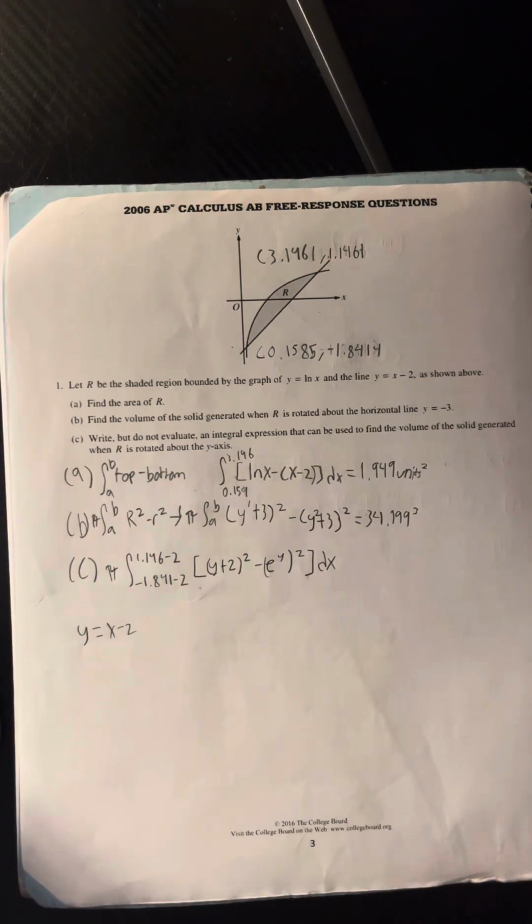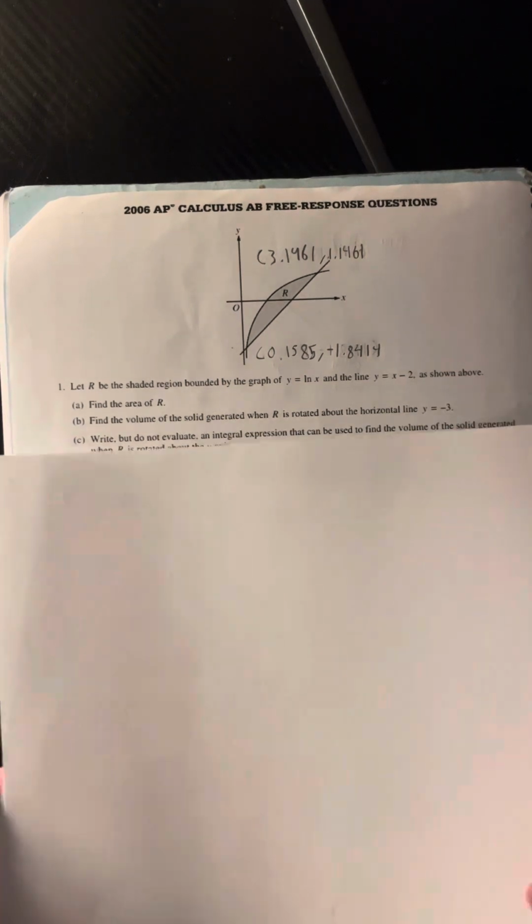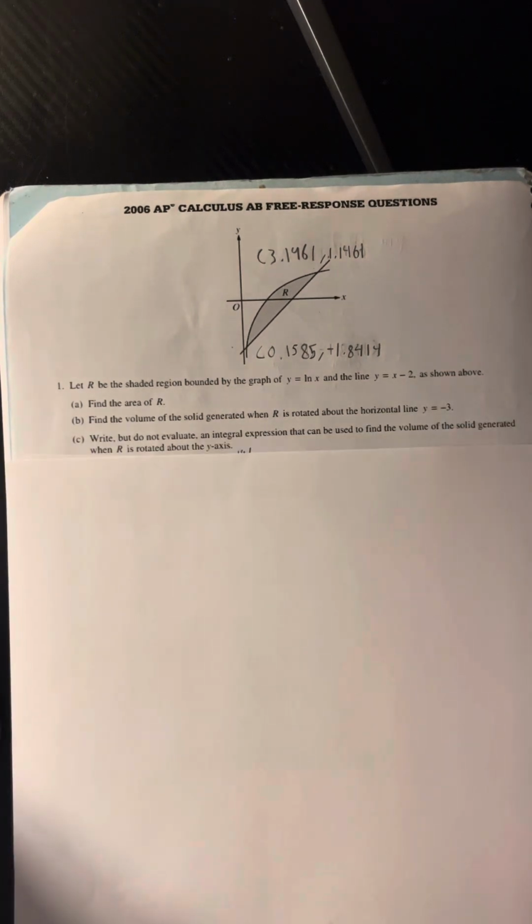And then for part C, it says write but do not evaluate an integral expression that can be used to find the value of the solid generated when R is rotated about the y-axis. Alright, so right here we're going to have to change our functions in terms of y instead of terms of x.